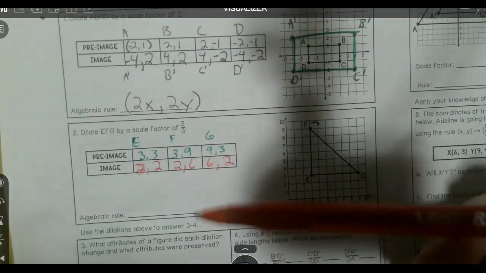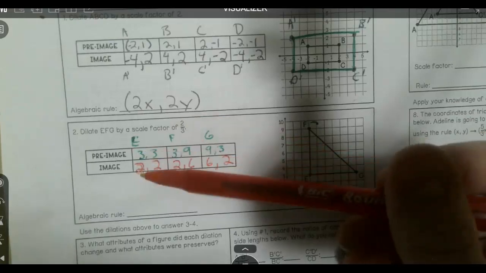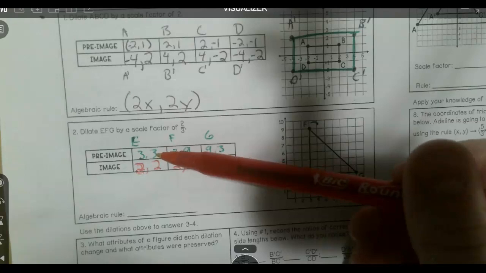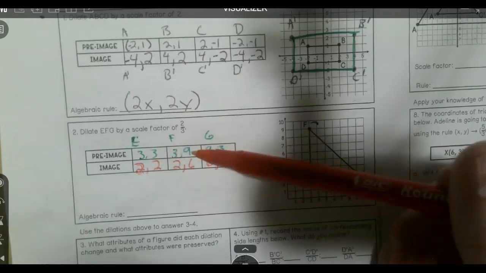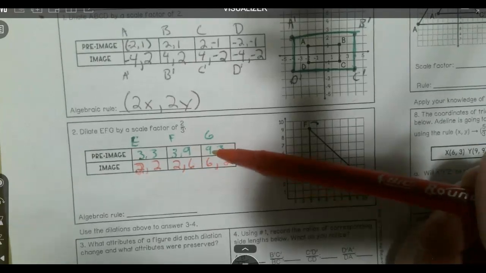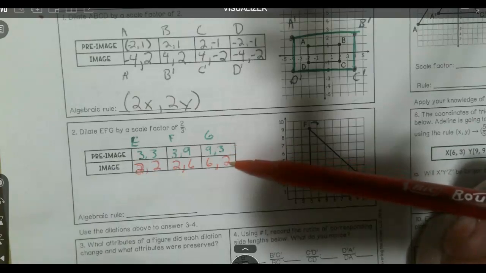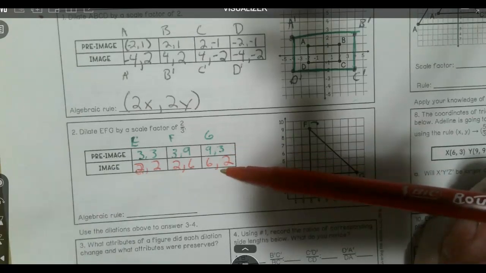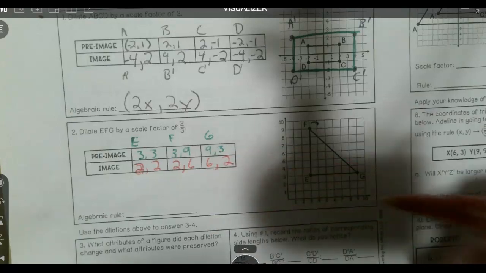Let's check your answers. 3 times 2/3 is 2. 3 times 2/3 is 2. 9 times 2/3 is 6. 9 times 2/3 is 6. And 3 times 2/3 is 2. Okay, so now that we've got the multiplication done, we can graph the new points on our graph.